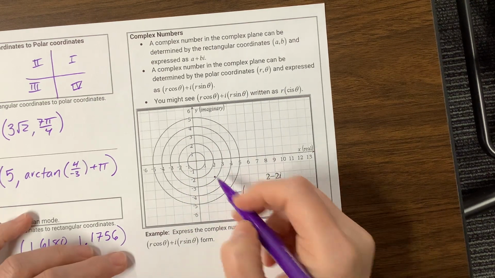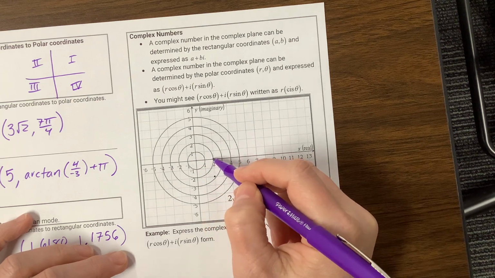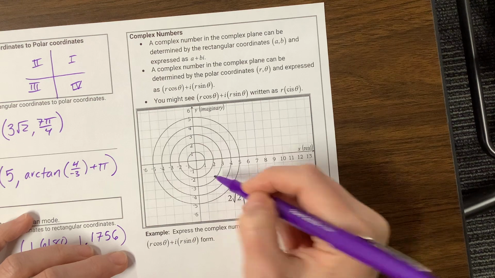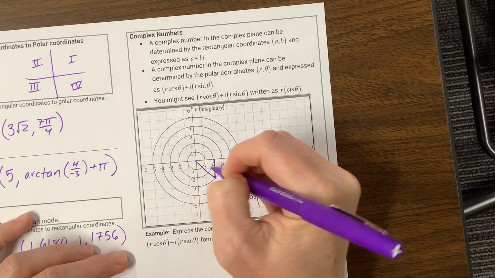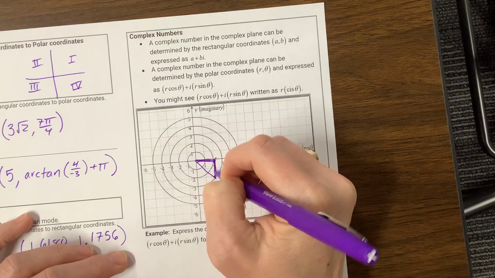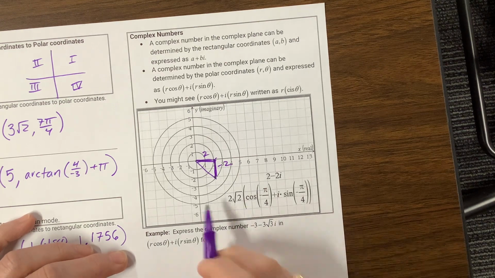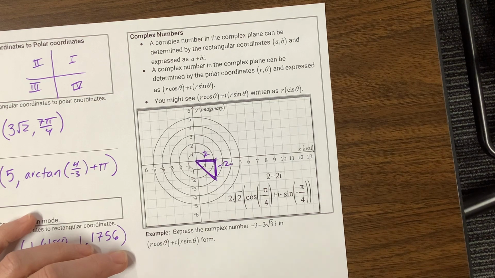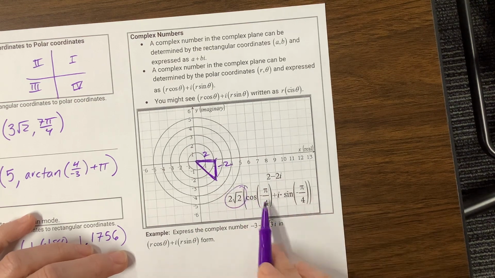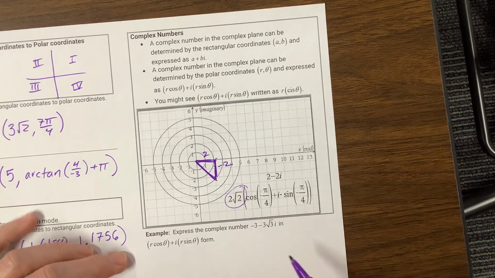And so they have something like this: 2 minus 2i. We came over 2 in the real direction, down 2 in the imaginary direction. We end up here. Can you see this triangle? If you have 2 and then negative 2, this is a 45, 45, 90 triangle. And so the hypotenuse, or the radius, is going to be 2 root 2, which shows up here. And then the angle, we have negative pi over 4, which is fine. If you had said 7 pi over 4, I'd be happy with that too.